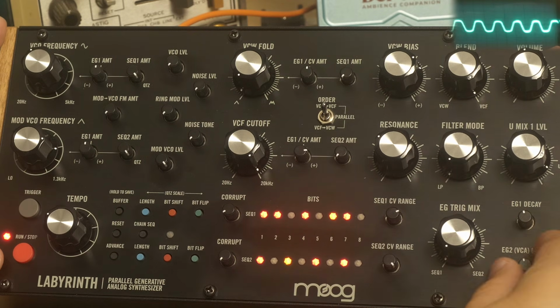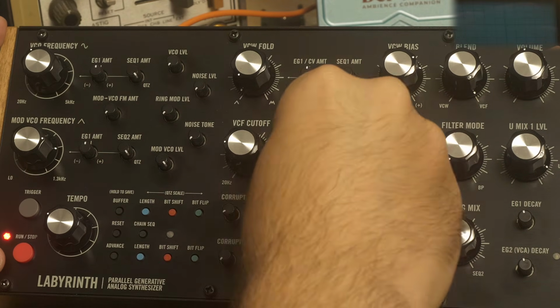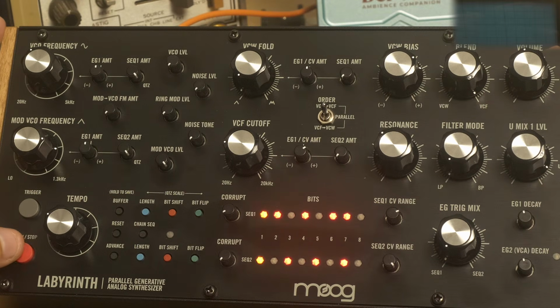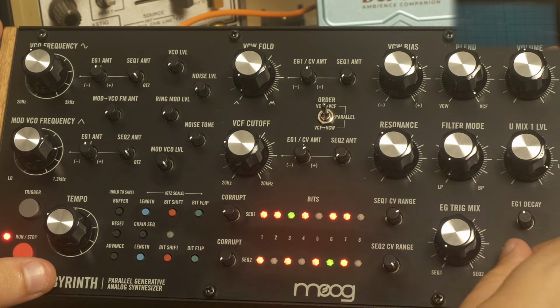And you might notice something weird already. But this is our second very parallel moment. Both of our envelopes are triggered by a blend here between sequencer 1 and sequencer 2. Right now, it's just on sequencer 1. But the pitches I'm hearing are controlled here by sequencer 2.